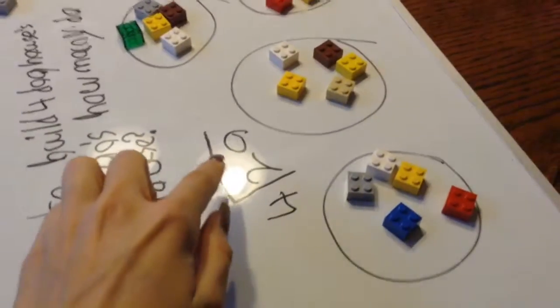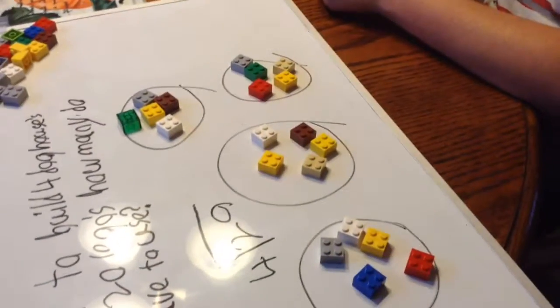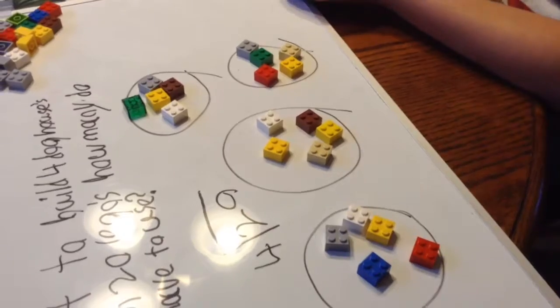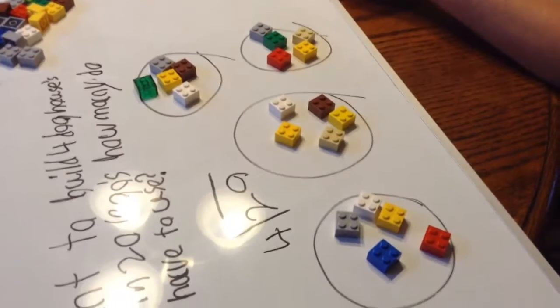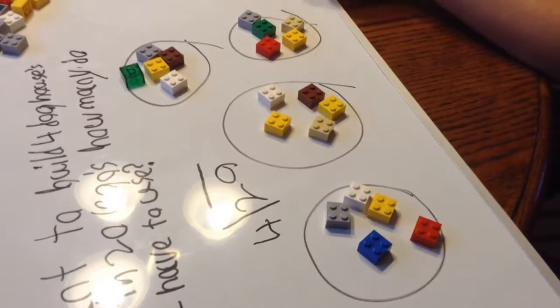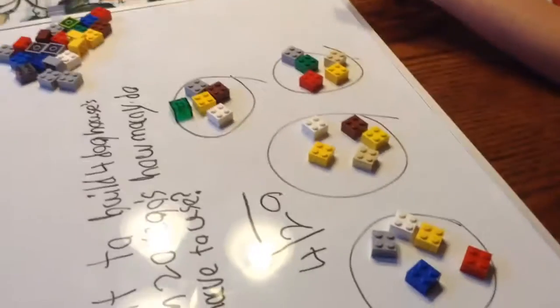So what would the answer be to 20 divided by 4? How many pieces do you get to build each of your houses? 5. Do you really think you could build a Lego house with 5 pieces? Well, it's possible if you just put your mind to it. Okay.